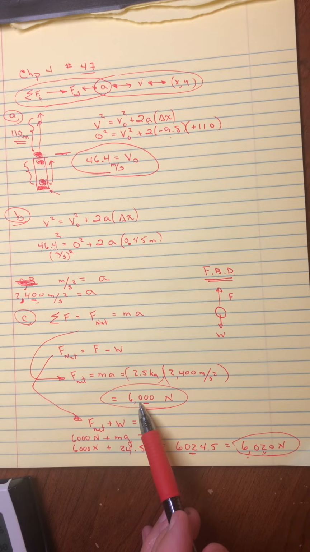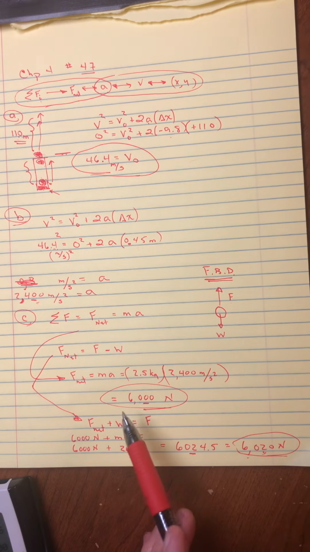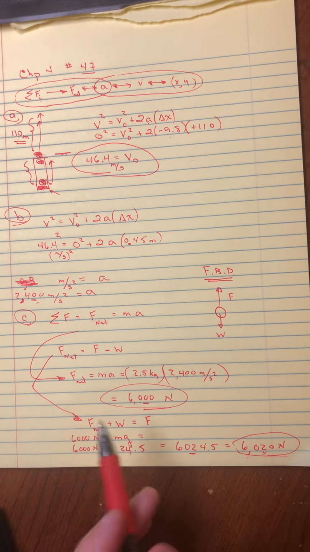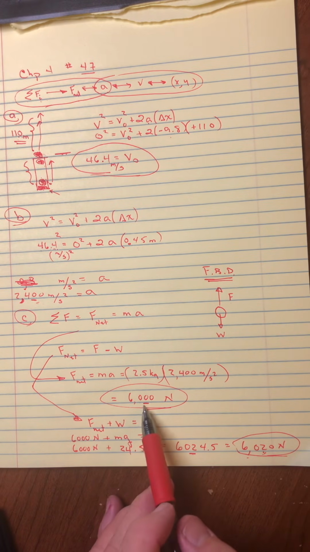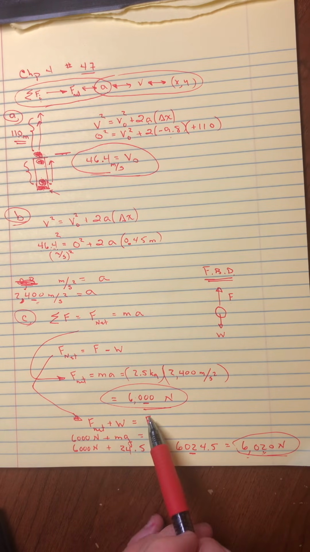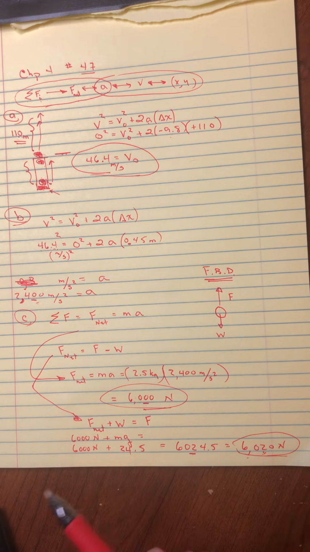They got a net force of 5,990. They did something interesting. Let's go back and read the question. They did take just the net force, but then they divided it by the weight. Kind of like saying, how much is the net force greater than the weight?